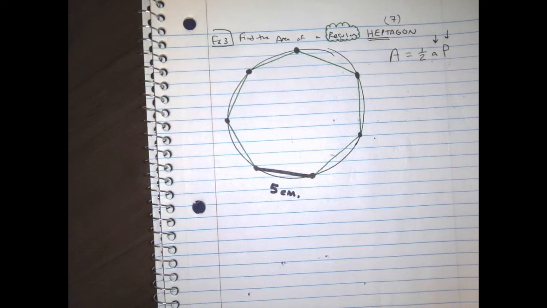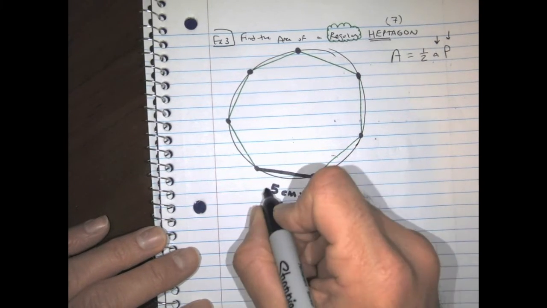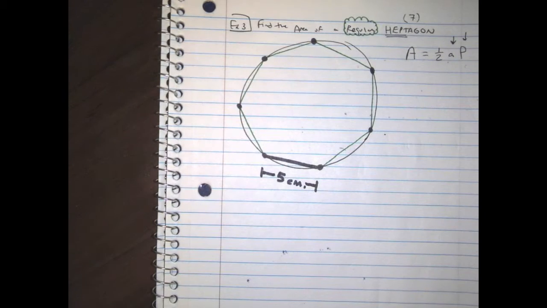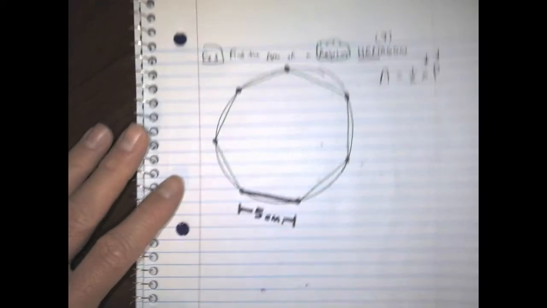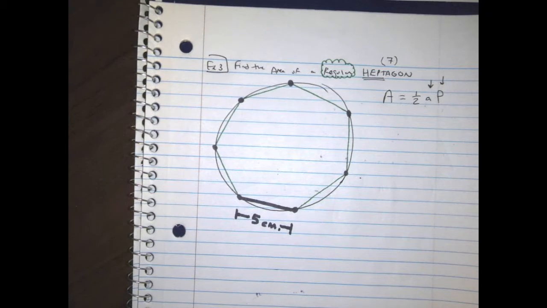is 5 centimeters. And that is the only information I'm going to give you for this problem. So with that and that alone, we are going to find the area of this regular heptagon.